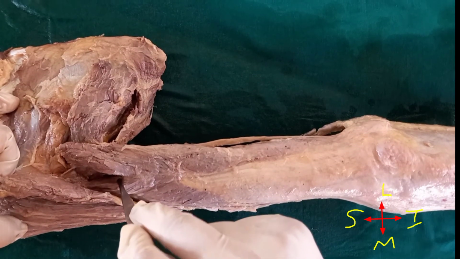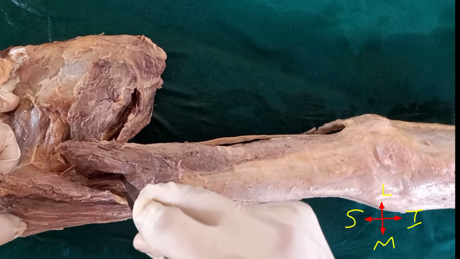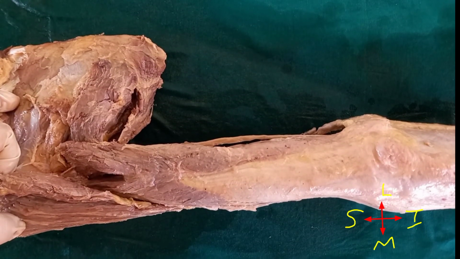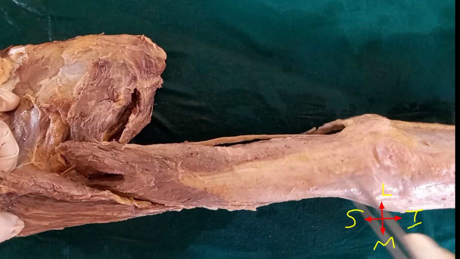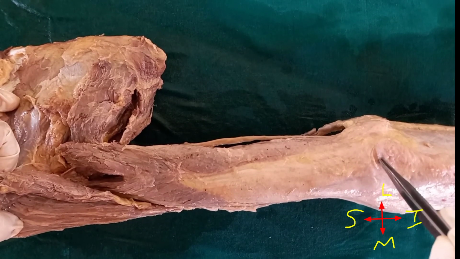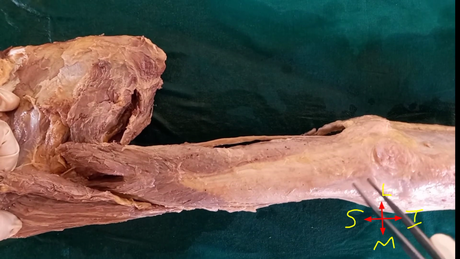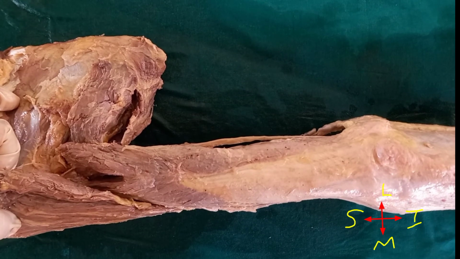The lateral head arises from a ridge which is present on posterior surface of humerus above the radial groove, and medial head arises from the posterior surface of humerus below the radial groove. Now insertion. The triceps is inserted on posterior part of superior surface of olecranon process, and few deep fibers of the triceps are inserted also on capsule of the elbow joint.